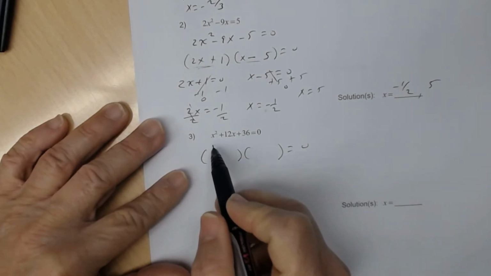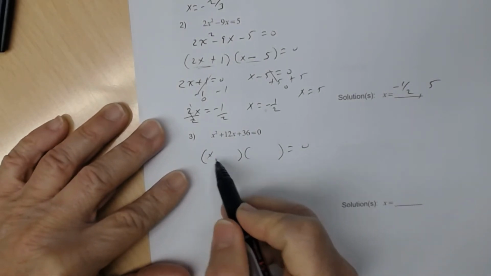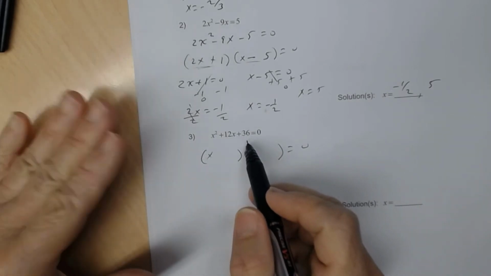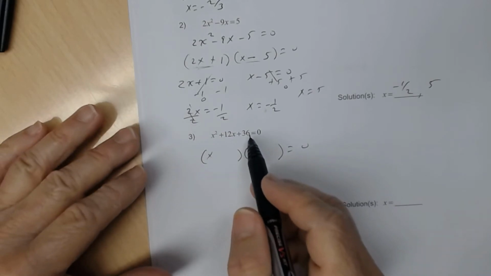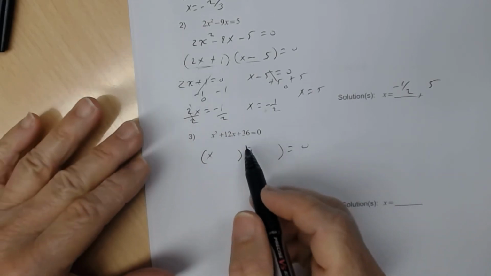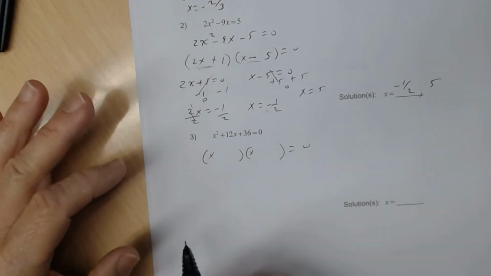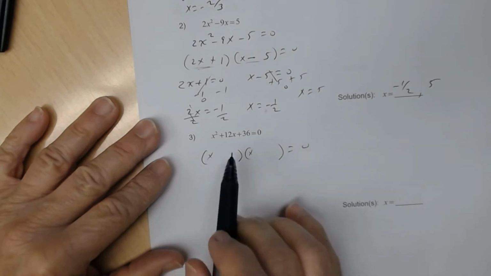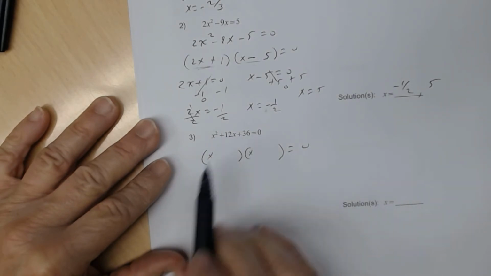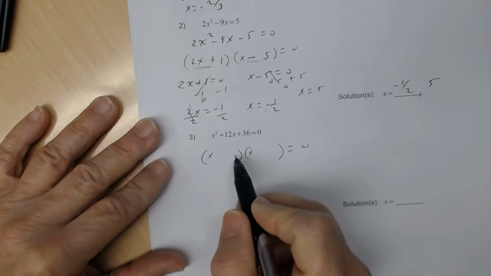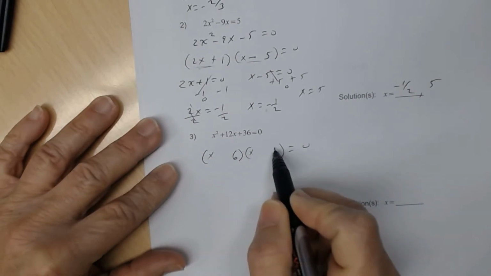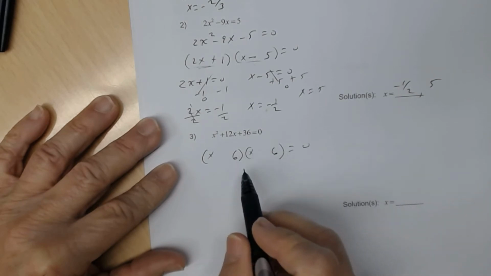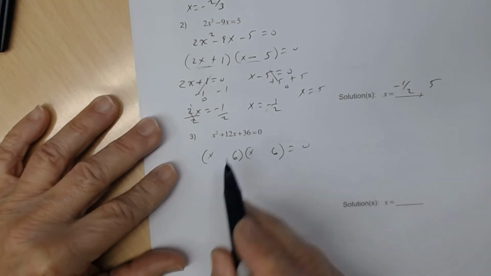All right, now when I factor this, you're going to notice something. The only possibility for x squared is x times x. And for 36, there are several possibilities. There's 36 times 1, there is 6 times 6, there's 2 times 18, there's 3 times 12, and so on. There's 4 times 9. So there's multiple possibilities with 36. But look at the middle term. You want that to be a 12x. So the only possible way that can happen is if both of these are 6's. Because look, x times 6 is 6x. 6 times x is 6x. 6x plus 6x is 12x.